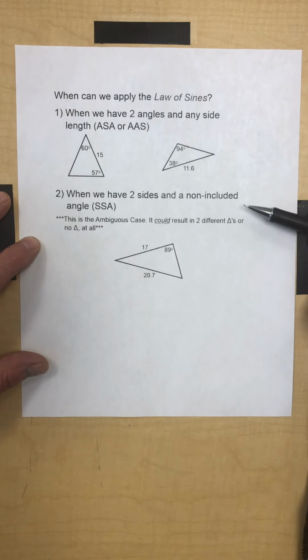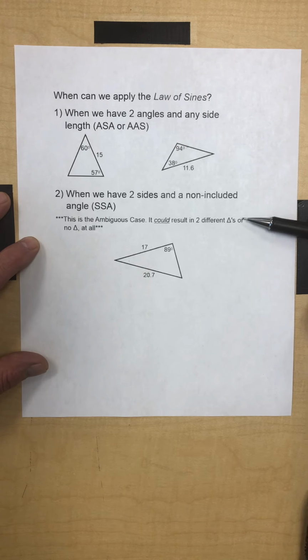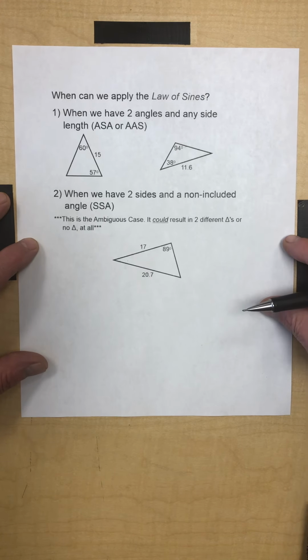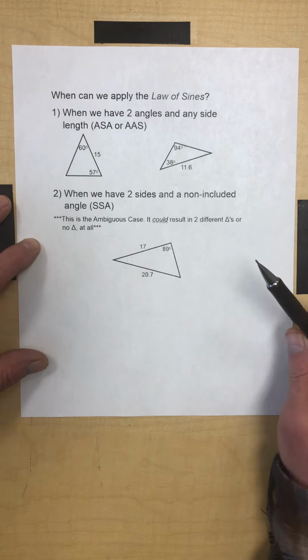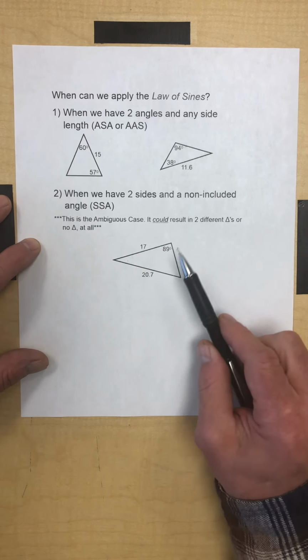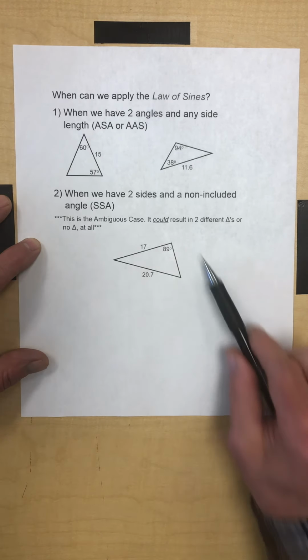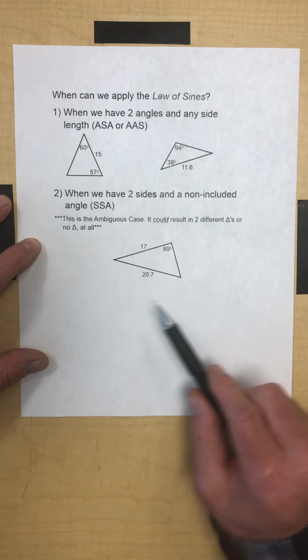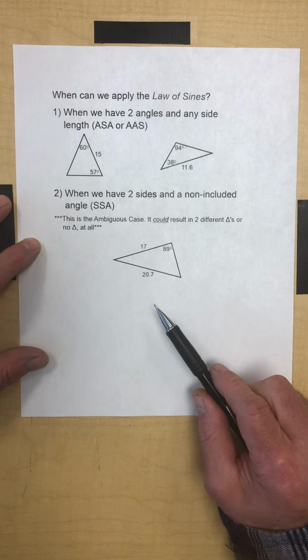Now, this is where we run into problems with this situation. This is called the ambiguous case of the law of sines. We could have just one possible triangle that we're solving for.